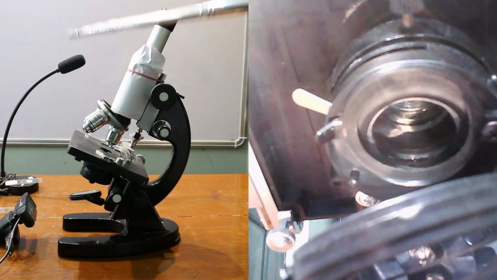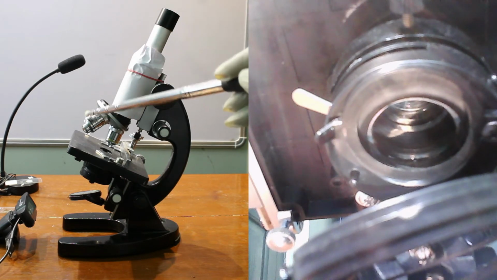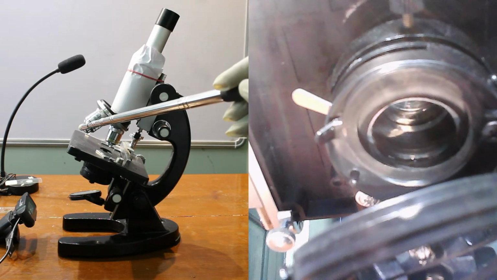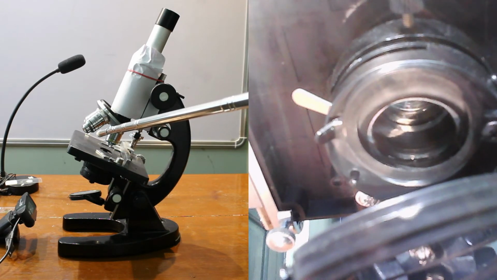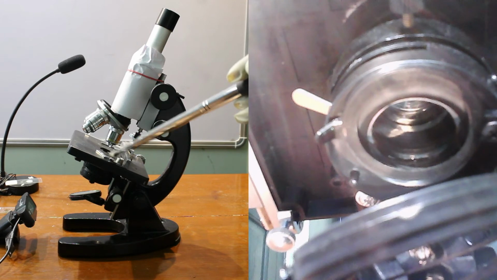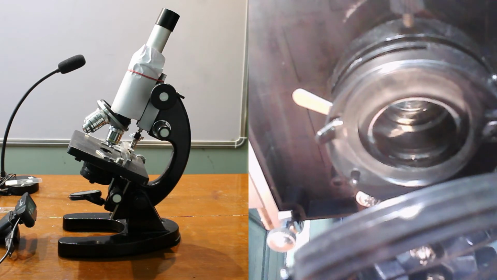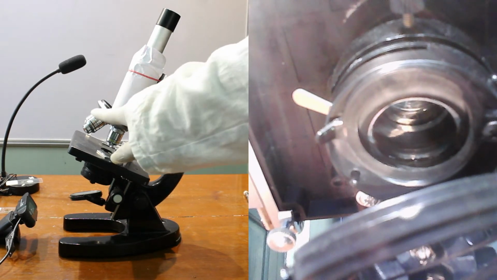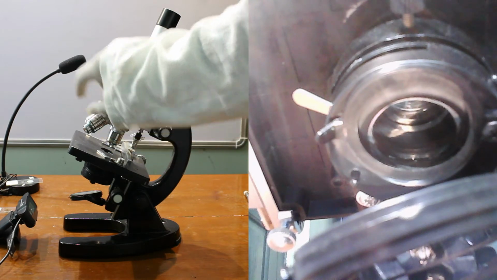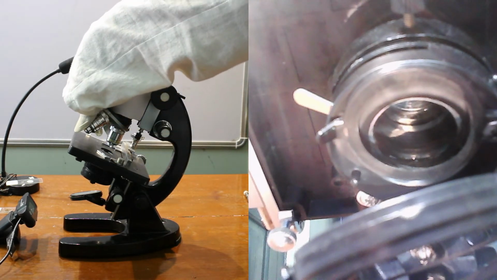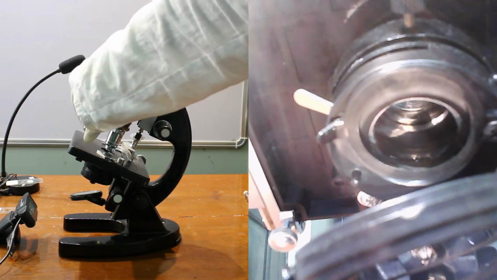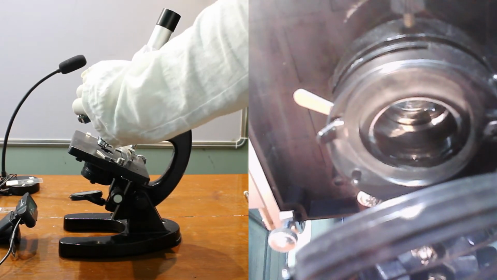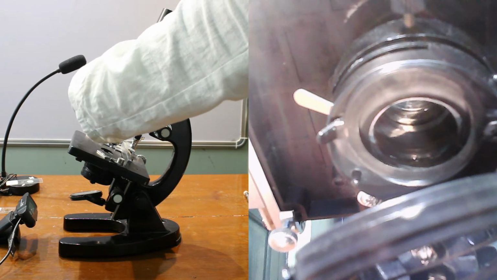Now the objective lens, it can be 10x, 45x or 100x. 100x is the oil immersion. It is closer to the specimen. Nose piece, it holds the objective lens. This part can be rotated to change the objective lens.